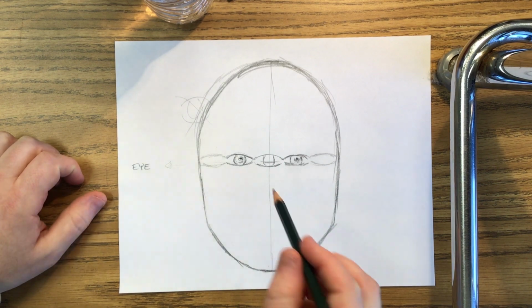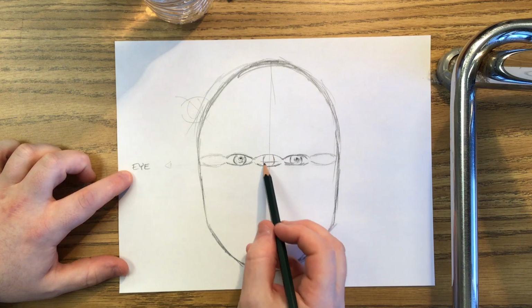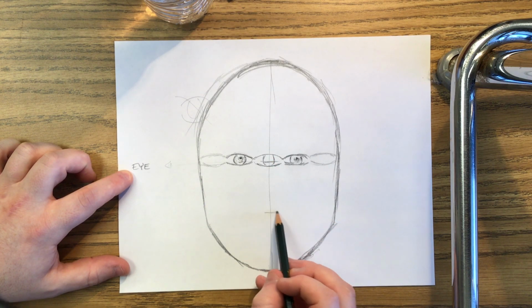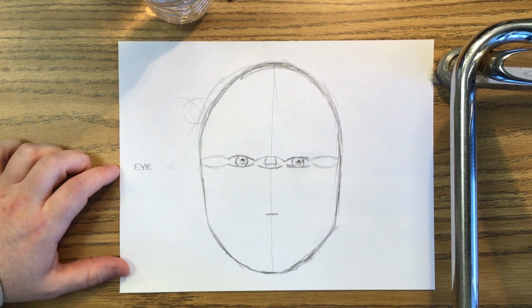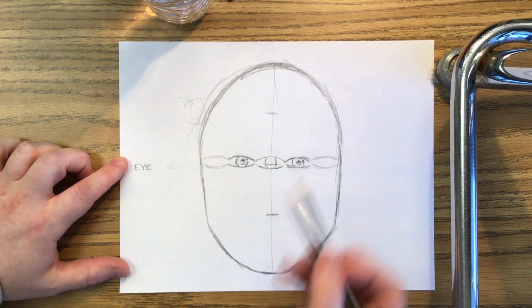All right, our next step is dividing the face further. The bottom half is here to here, right? I want to divide that in half, which is right about here, okay? I also want to divide the top in half, which is about here.